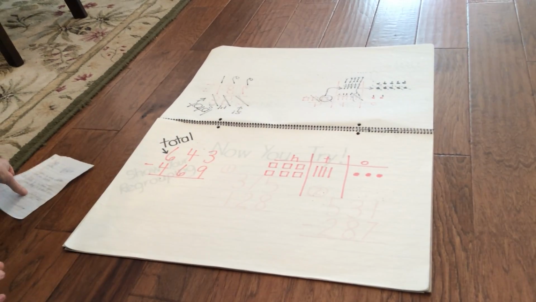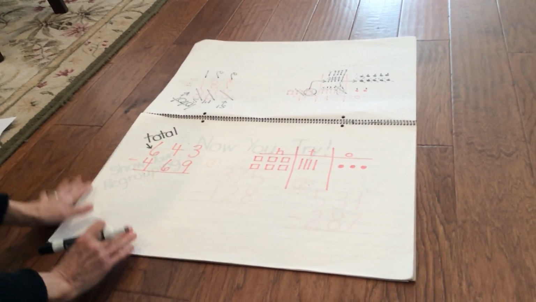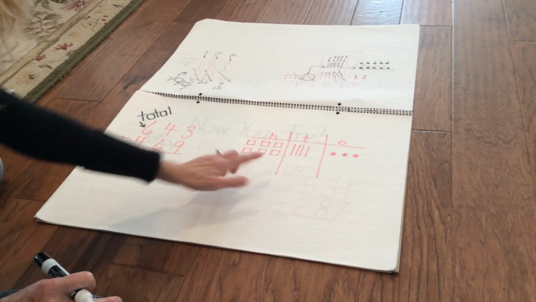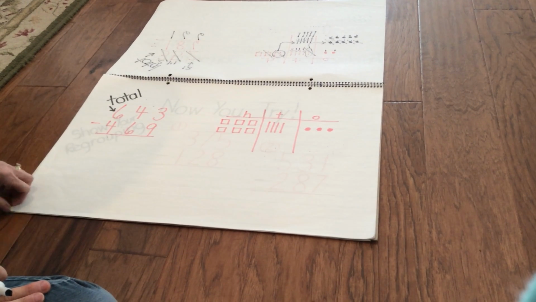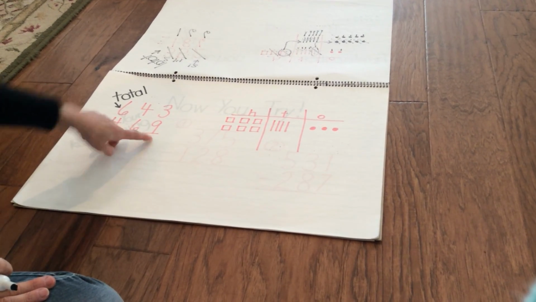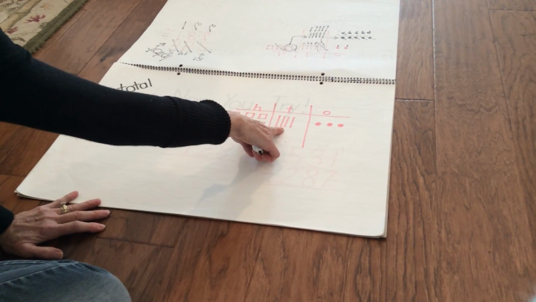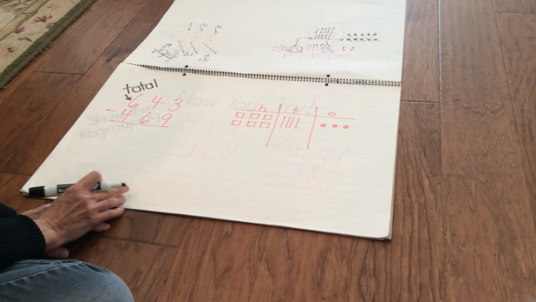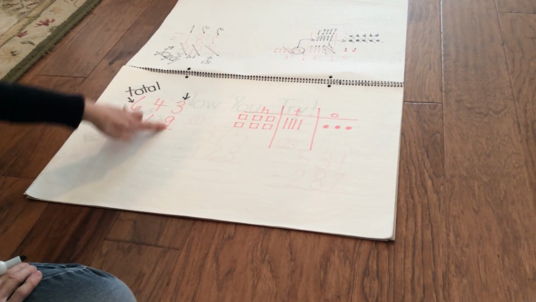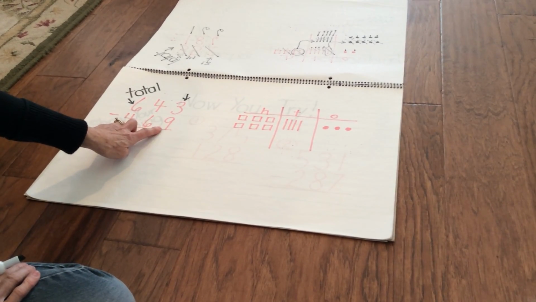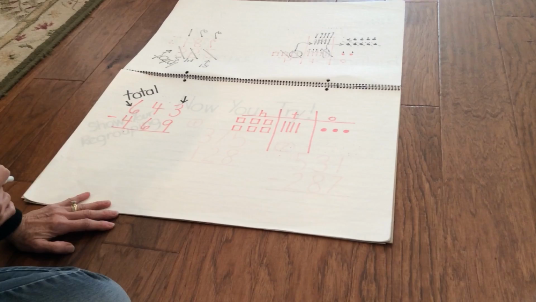Now we're going to try one more problem with regrouping or borrowing. In this problem again, I drew out my blocks and I have my total of 643 minus 469. 600, 4 tens, 3 ones. I start with my ones place as always. My number on top is smaller than my number on the bottom. So I have to regroup or borrow from my tens place.